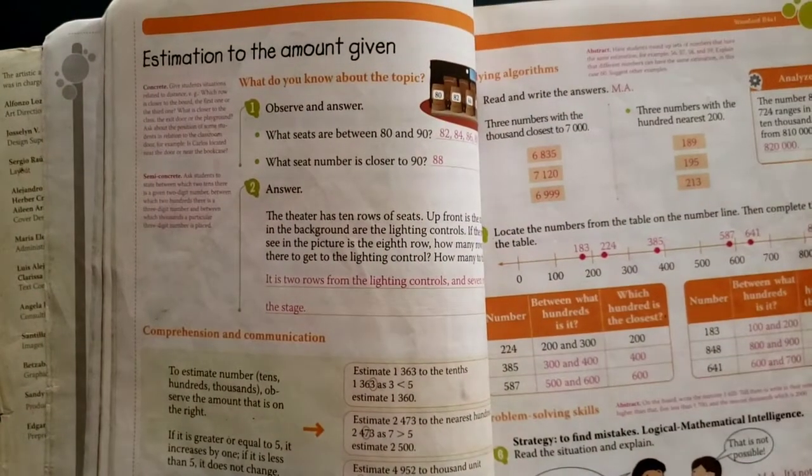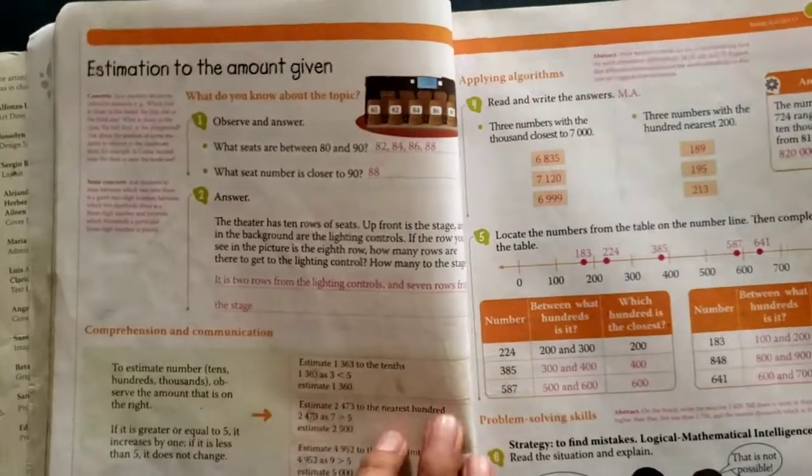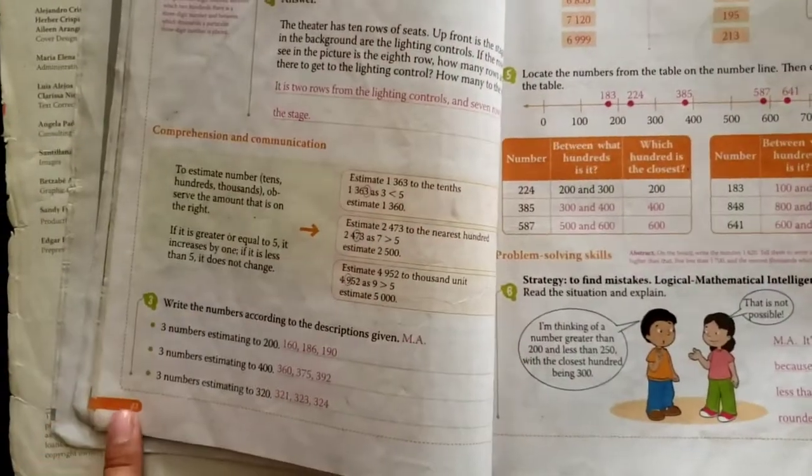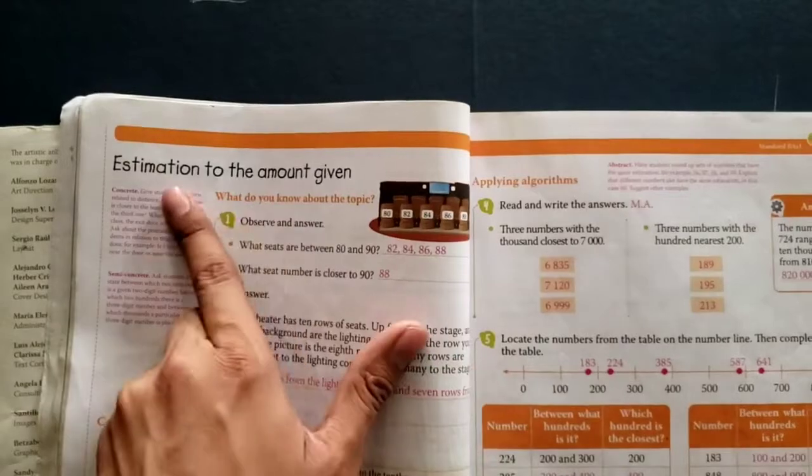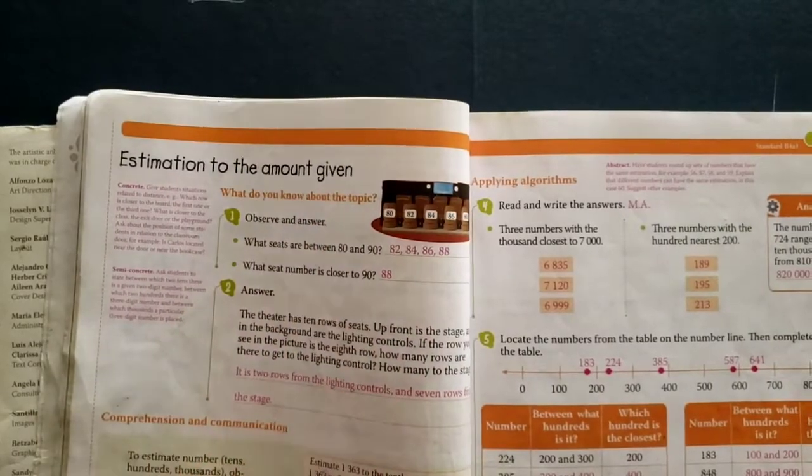Today we're going to continue learning some new topics. The very first topic that we're going to cover today is estimation to the amount given. We're going to estimate numbers. So where can you find this topic? You can find it in your books on page 22. Estimation to the amount given.